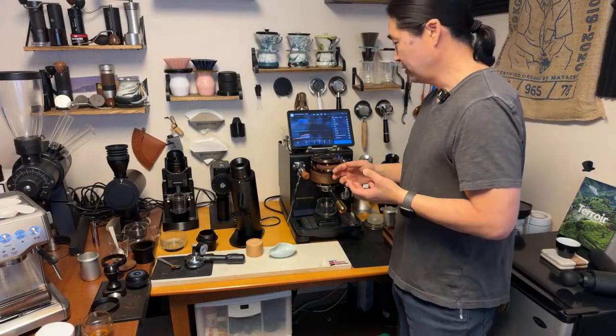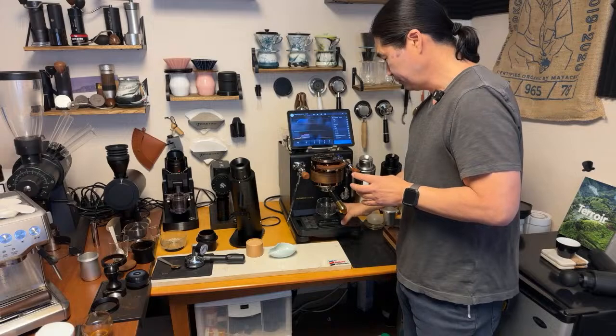So you can see the real action. What is going on in that puck? That's the big unknown, right? But here's one thing we know for sure. We know the output, we know the time, we know the yield, and then we can play with whatever variable.